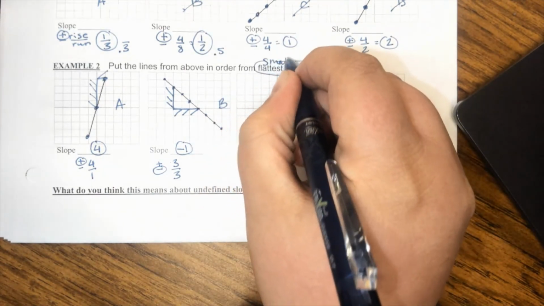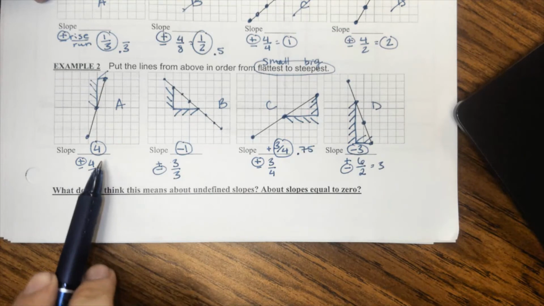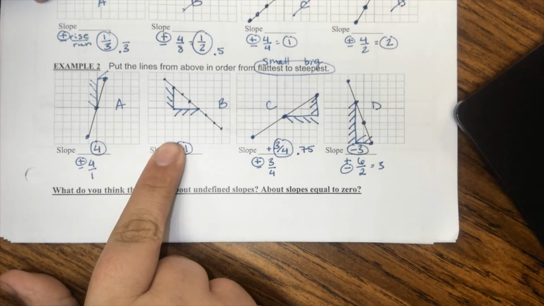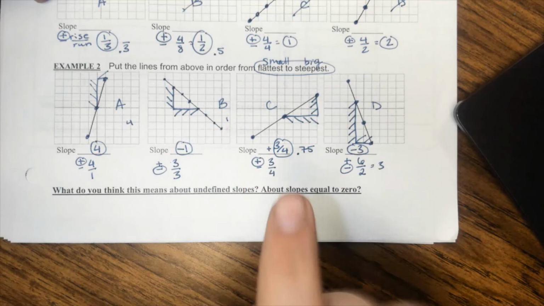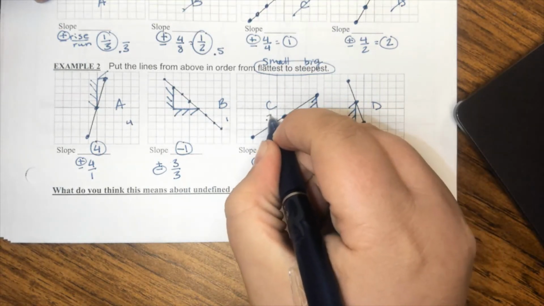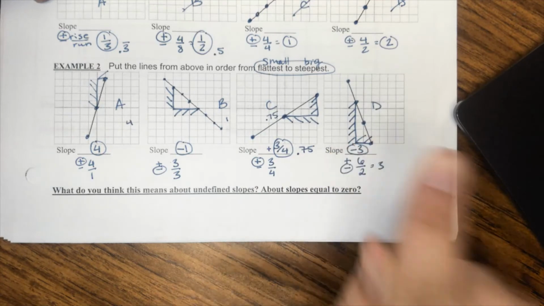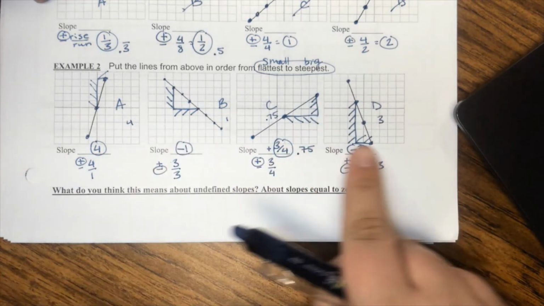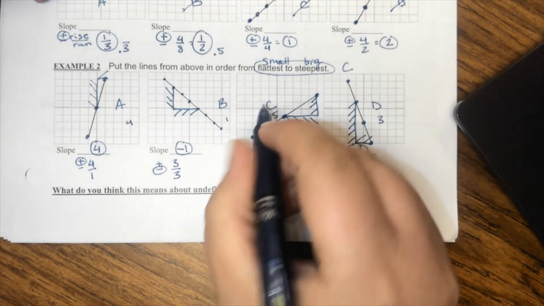This question is asking us to put them in order from flattest to steepest, so that is small to big. And remember, we're only looking at the positive values here, or the absolute values, I'm so sorry. So this is 4. I'm going to ignore the negative sign for now. That's 1. So I'm comparing 4, 1, 0.75, and -3. I'm going to ignore the negative for a moment. I want flattest to steepest, so I need the smallest number here, which is 0.75. So C has the flattest slope.